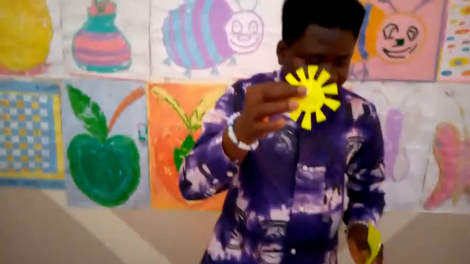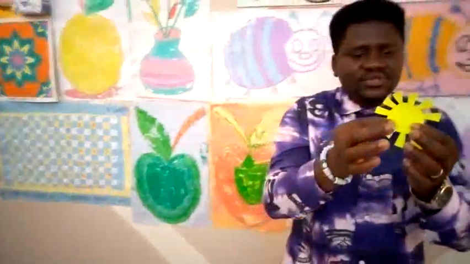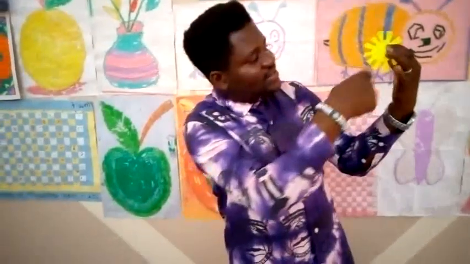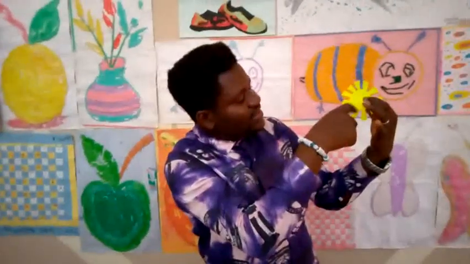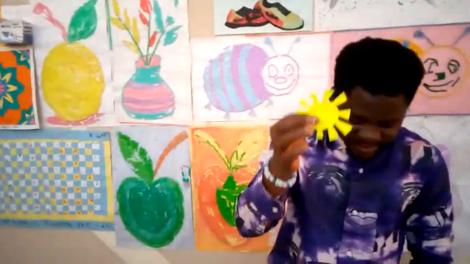Draw a circle. Then, after drawing the circle, you do something that looks like a rectangle at the edge of the circle, round the circle. Then you cut it out. You trim it out, bring out the shape.